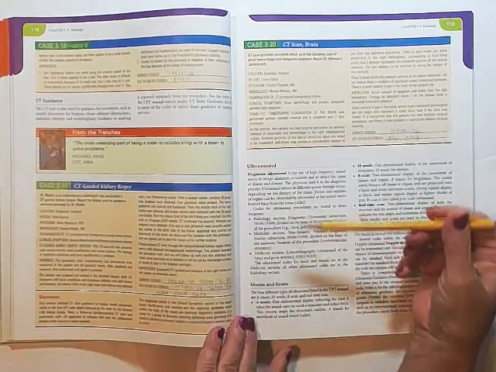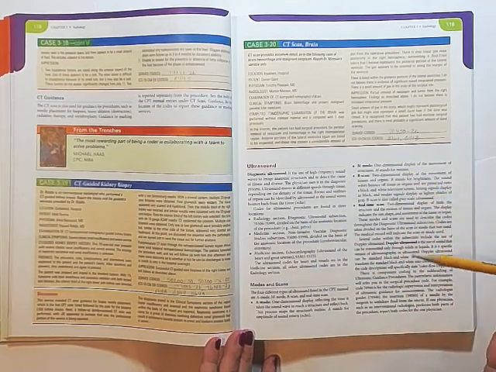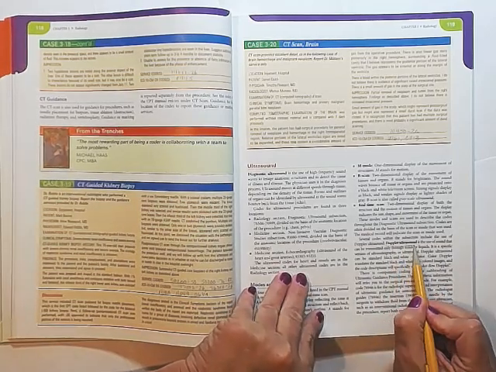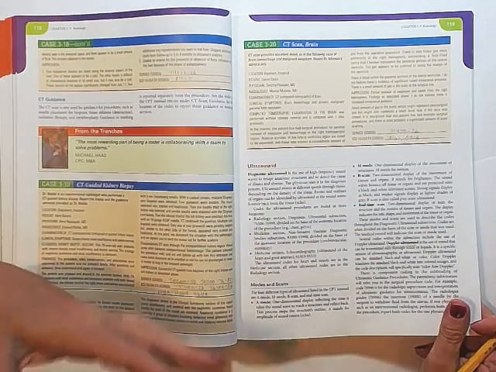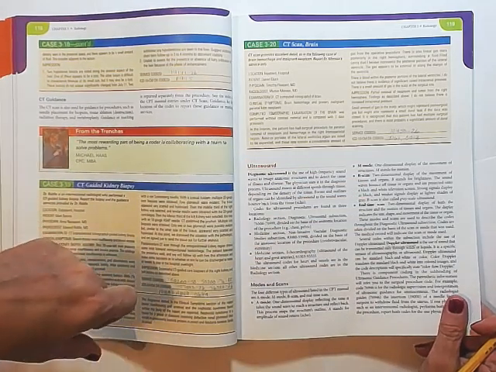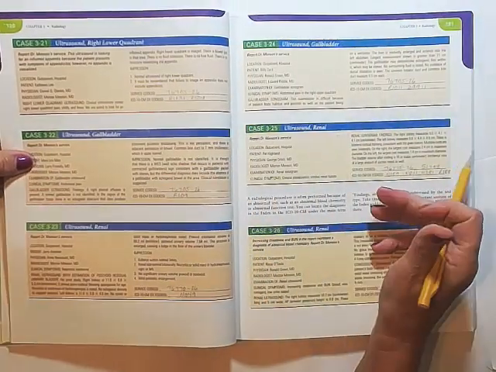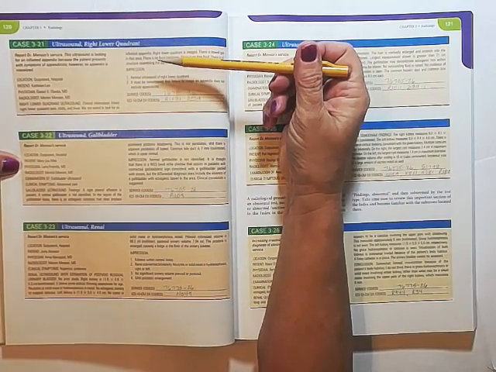Ultrasound. This gives good information about your M mode, B scan, A mode. What do you see? What is a Doppler? The different wordy lingo things that you may see within the op note. This does a good job of kind of breaking that down. So now we're into the ultrasounds.